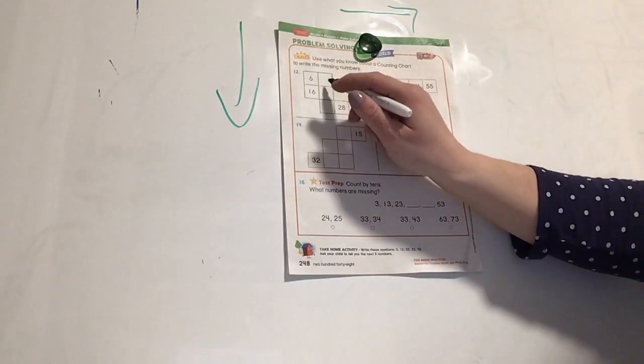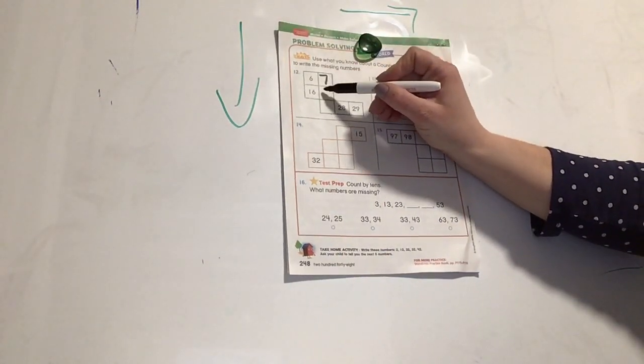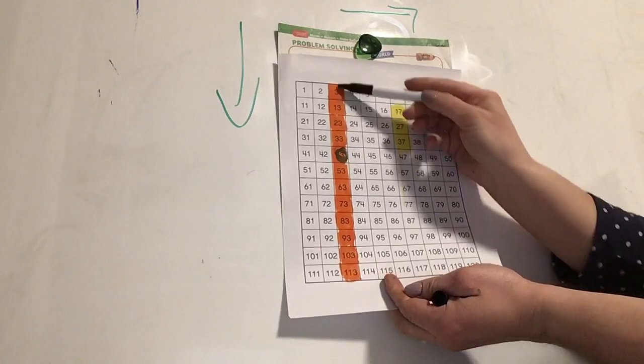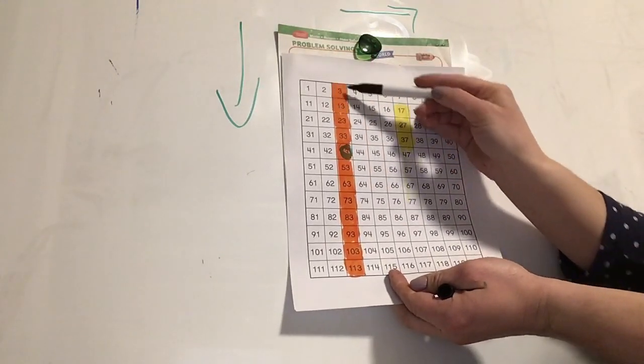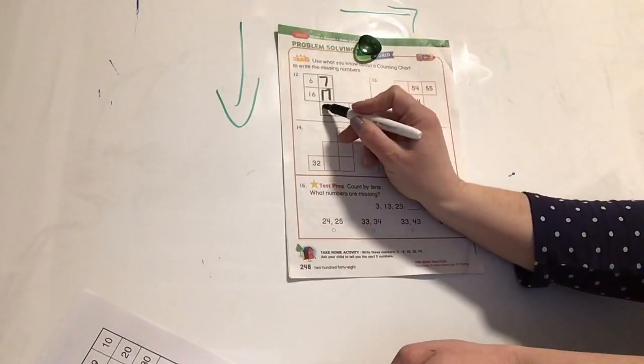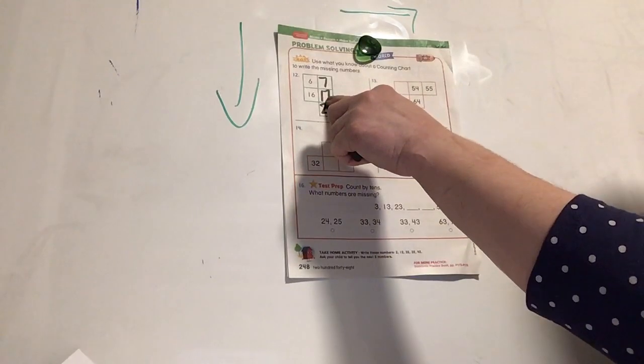So what's 1 more than 6? 7. Very good. But now I have to go down, so I need to count by 10. So what's 7 plus 10? That's right, 17. Okay? Now what's 10 more than 17? If you don't know, you can go back and look at a hundreds chart. And let's find 17. Oh, it's right here. What's 10 more than 17? 27. And do I know if I did it right? Yes, because I can see the number next to it. 1 more than 16, 17.